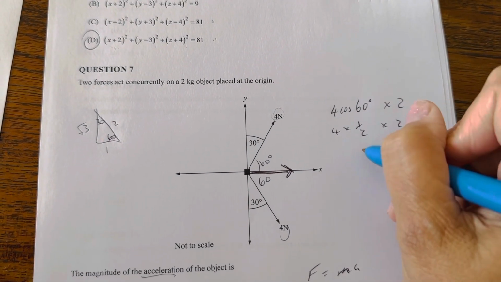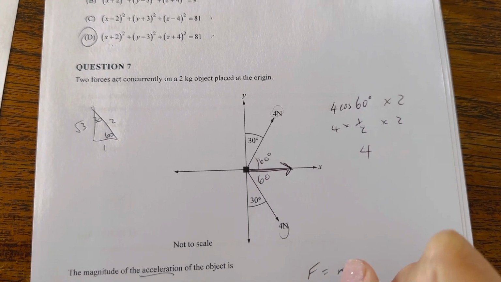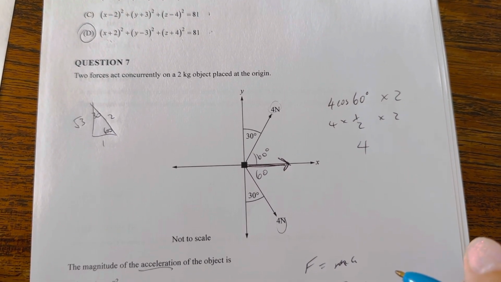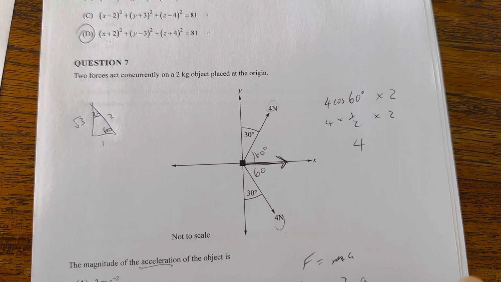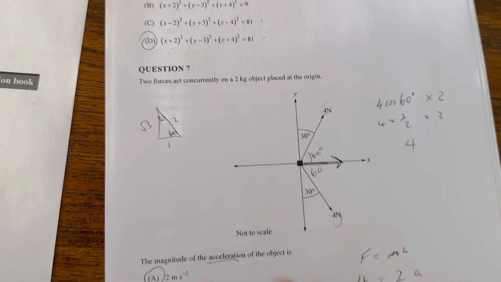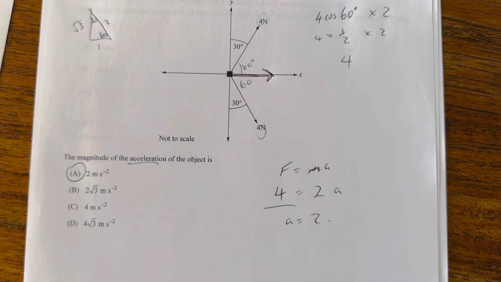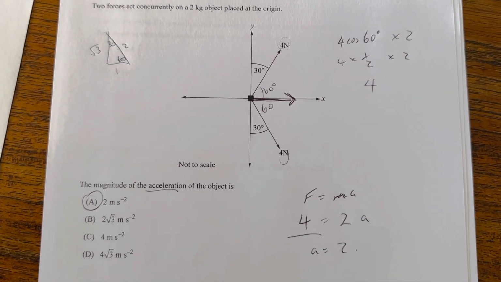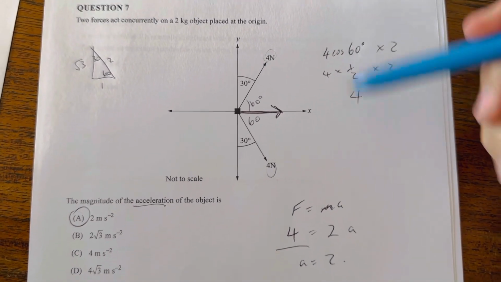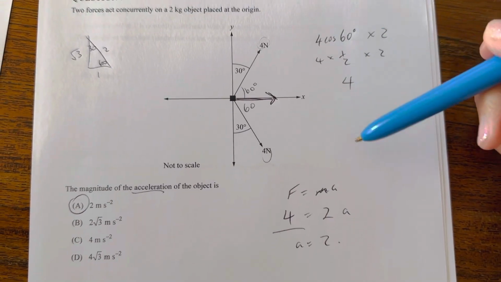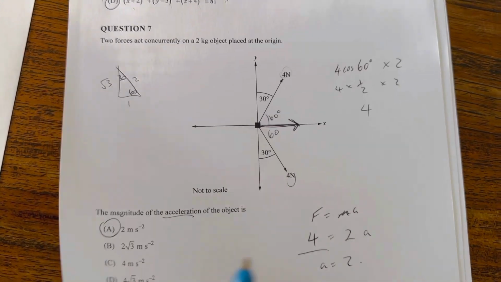So that's going to be 4. So my force is 4. Obviously then acceleration is 2. Answer is A. Oops, sorry. Working that through, I know I worked that quite quickly, but these multiple choice questions, you should be working that quickly. Okay, getting those done, they're only a mark.